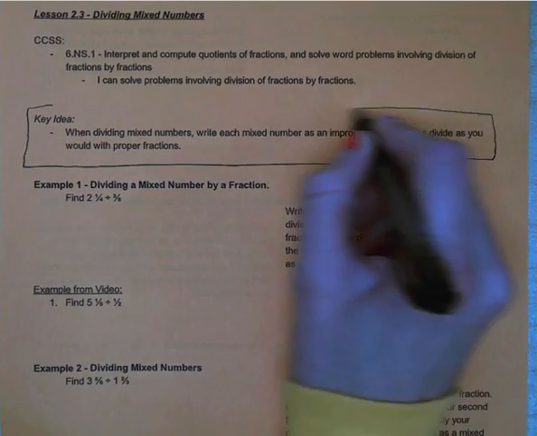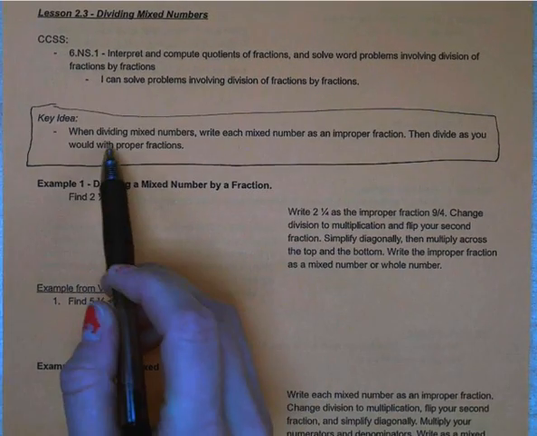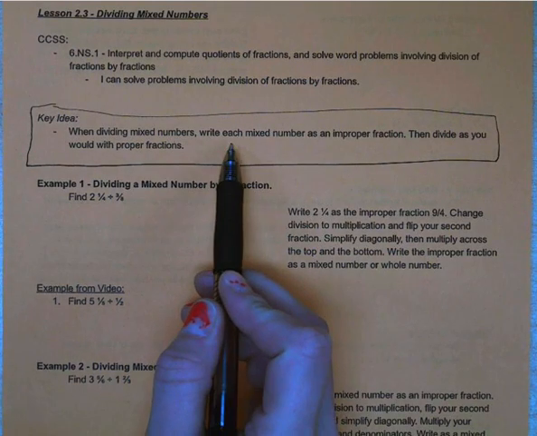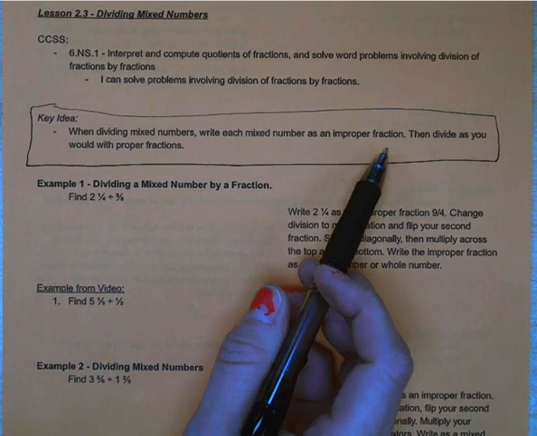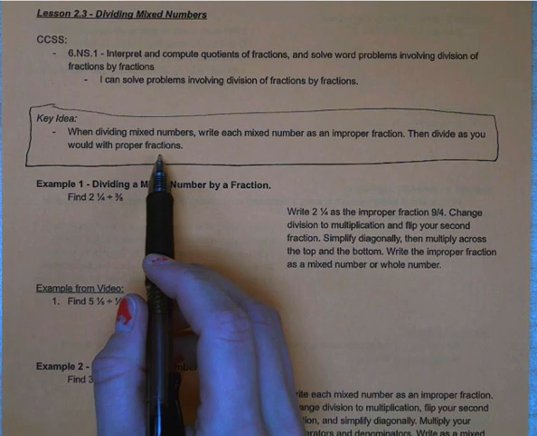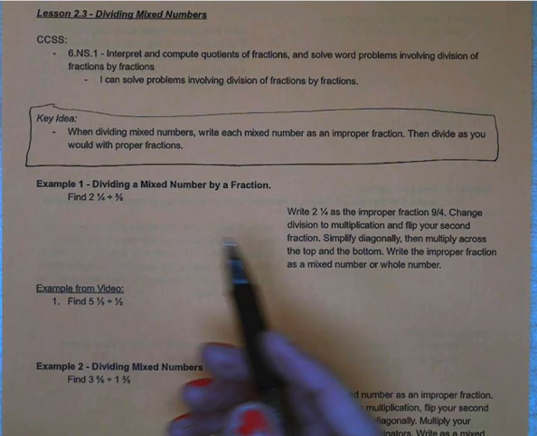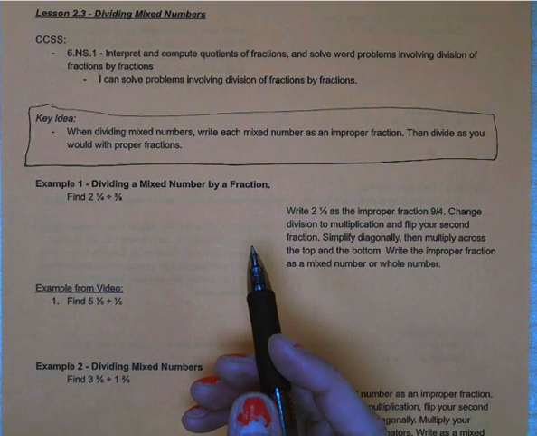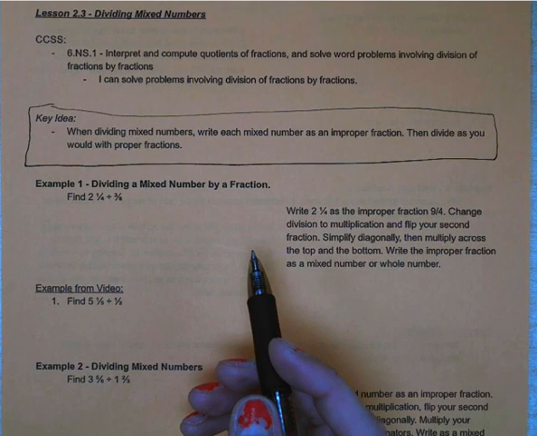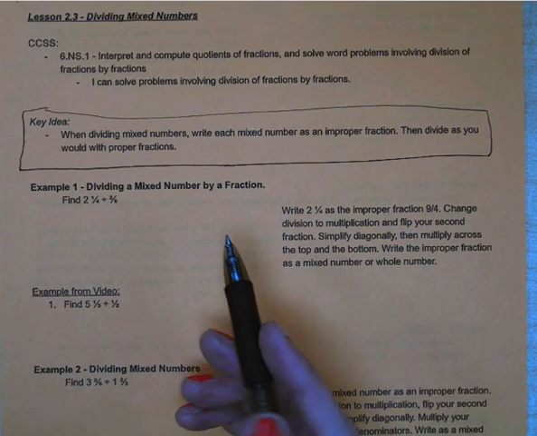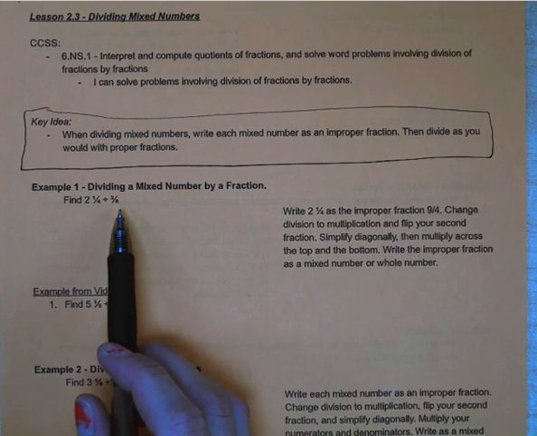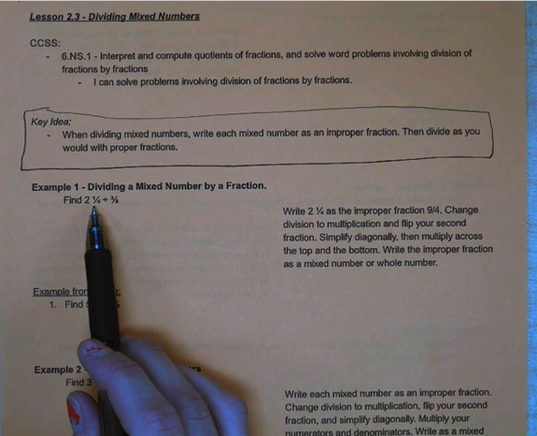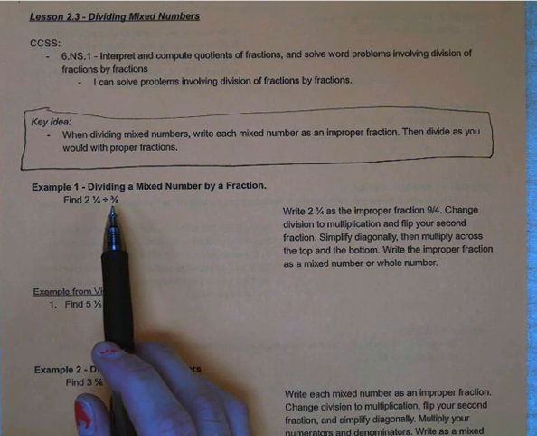The key idea here is to remember, when dividing mixed numbers, write each mixed number as an improper fraction, then divide as you would with proper fractions. So just like when you multiply mixed numbers, when you have to change them into an improper fraction, you do the same thing here when dividing. Let's do example 1. It says find 2 1/4 divided by 3/8.